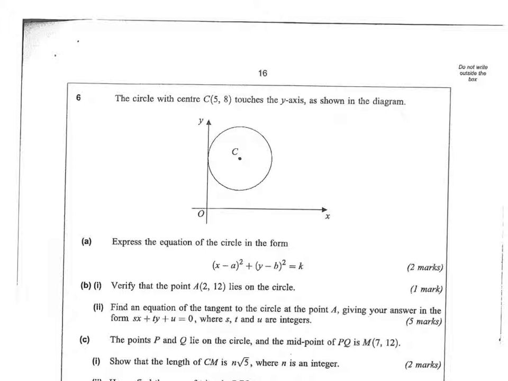The initial difficulty in this question is clearly being able to identify the radius of this circle. Because the centre is 5, 8 and you've gone 5 across and 8 up, it's that distance which is the radius, which was the x value. So it's 5, which is the radius, and they want it written like this.